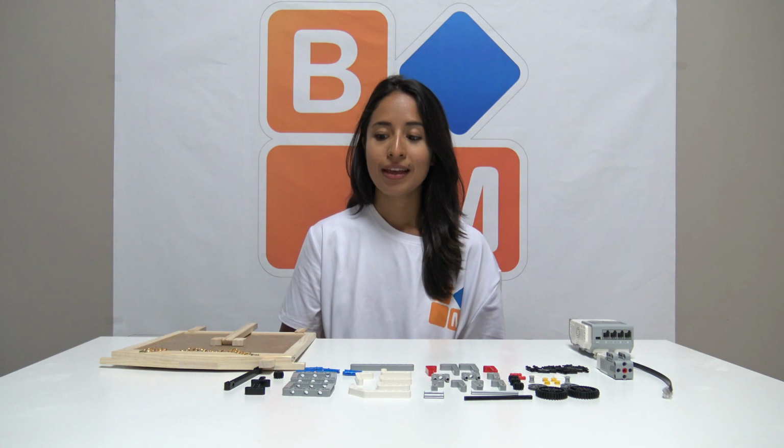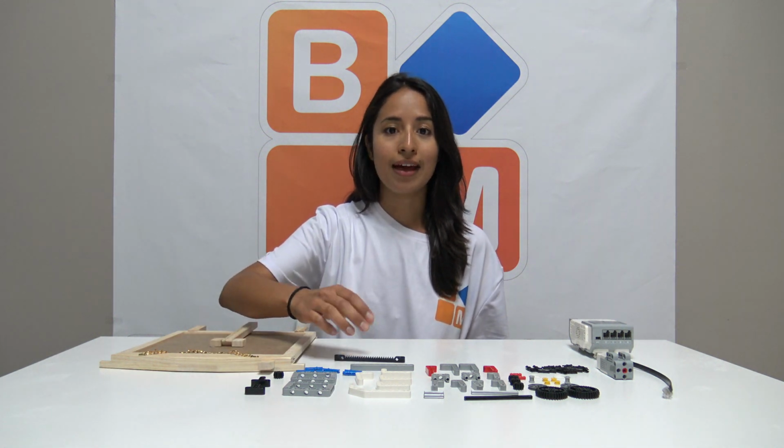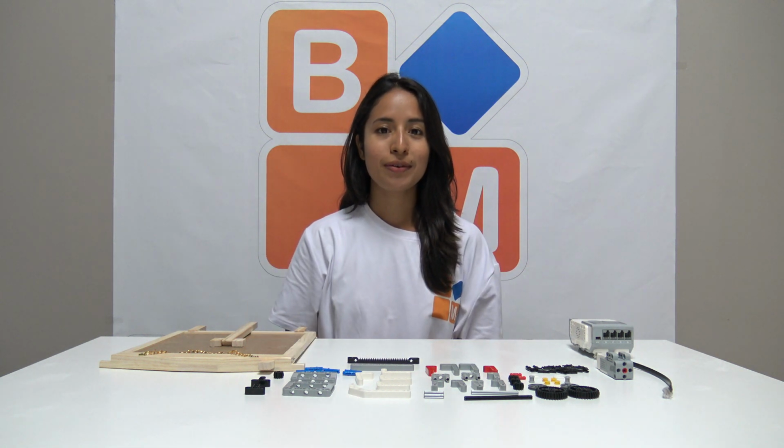So today in our build, we're going to be making sure that our lizard looks just like a real lizard by having it have a really long tongue. And we're going to be using a new piece today in order to create that movement. Do you want to guess which piece in front of you is going to help us to recreate a lizard?